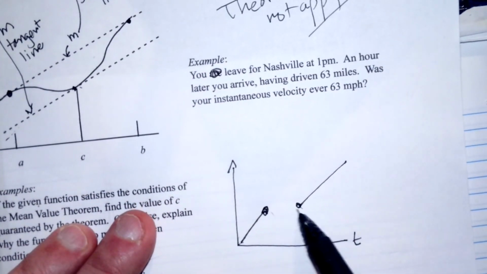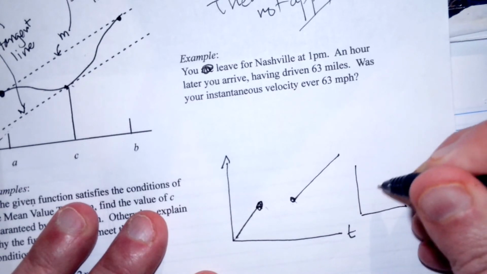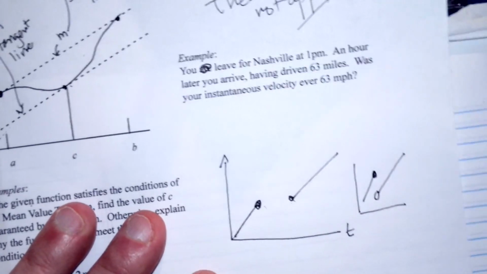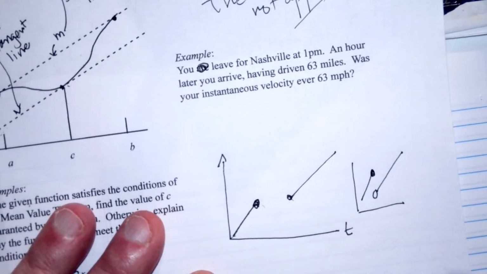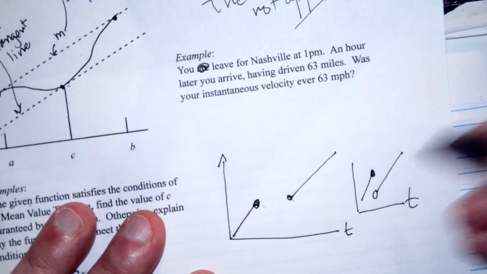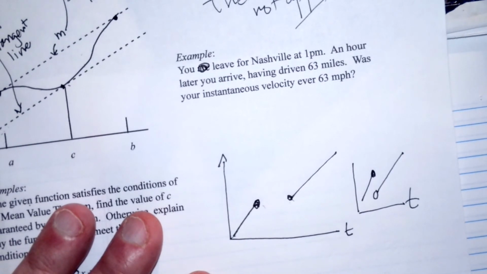It would mean that you disappeared for a while. Or what if it were something like this? It would mean that you instantaneously transported. I suppose that's possible, but not likely. So condition 1 seems to be met, that your position function is continuous.